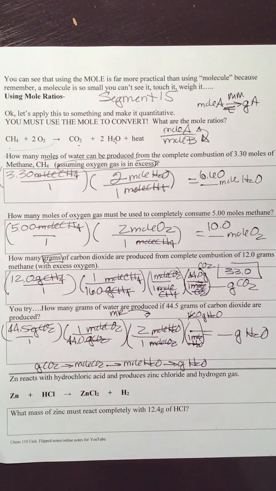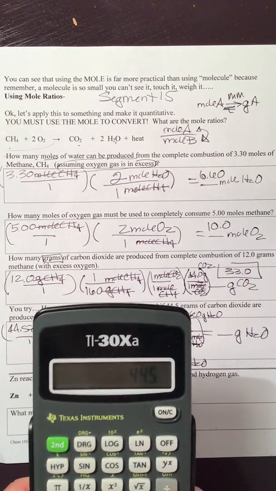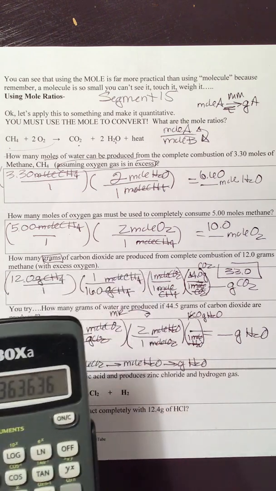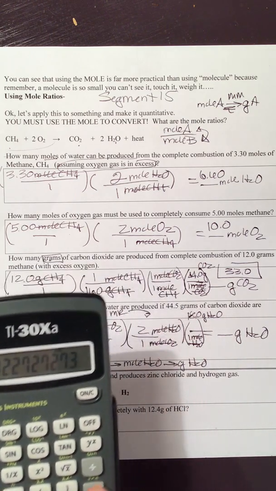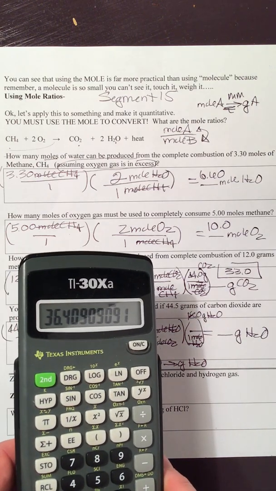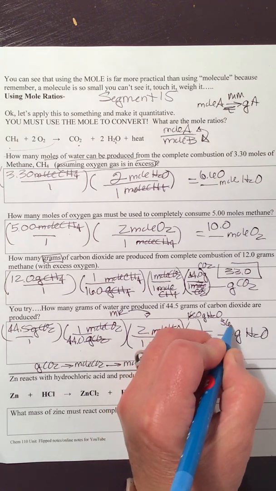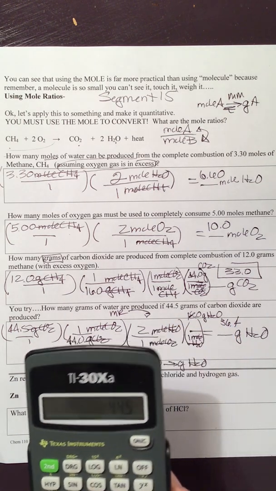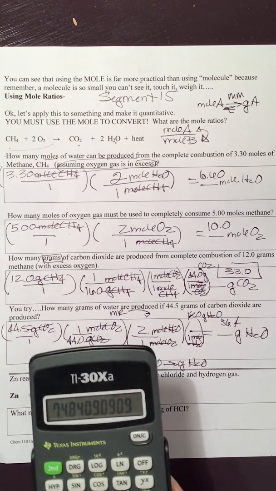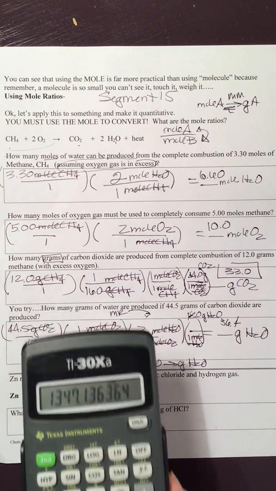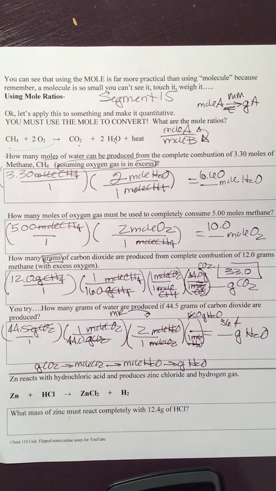So I'm going to get out my calculator. 44.5 divided by 44 times 2 times 18. The trailing zero is there, 36.4. So I'm going to try again. 44.5, 44 times 2 times 18. Oh, now I get something different. So I'm going to try again. Sometimes we have to just try a couple times. It's the way it goes, especially when the phone rings. 36.4.